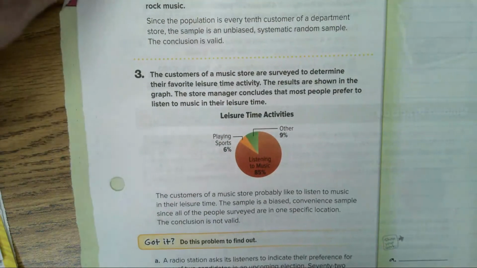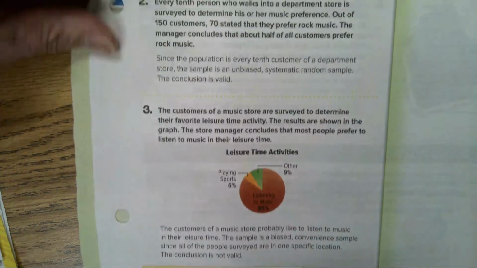Number 2. Aiden, remind me I have to still take attendance. I have not done that yet.